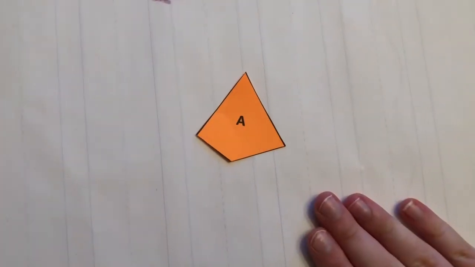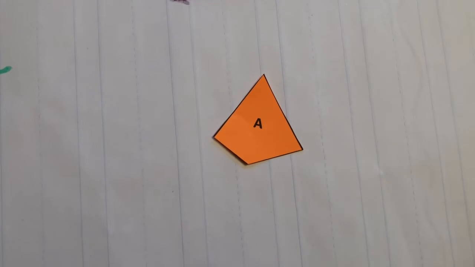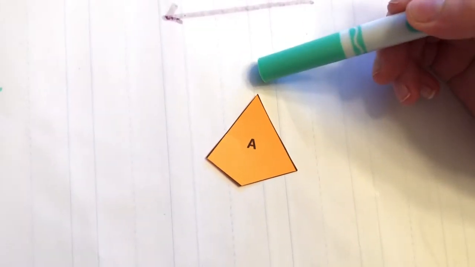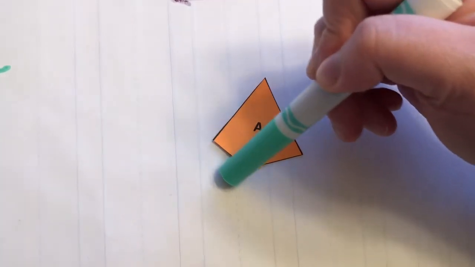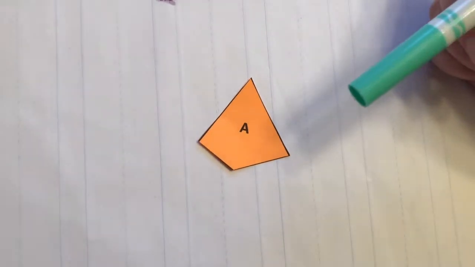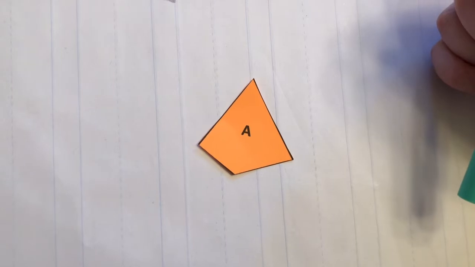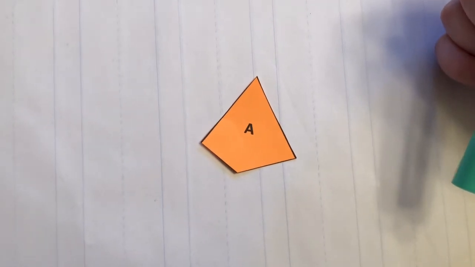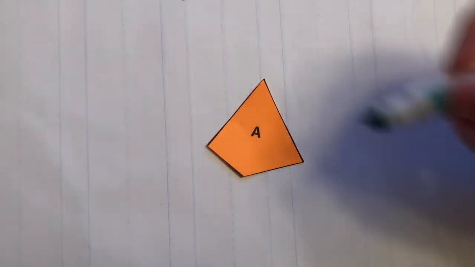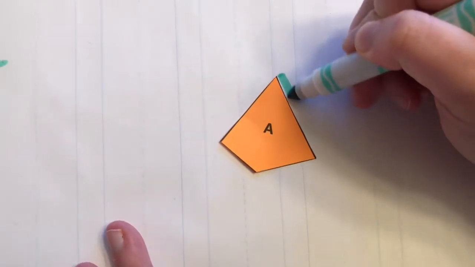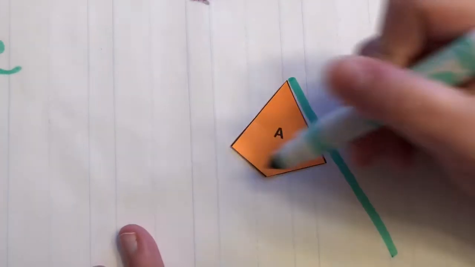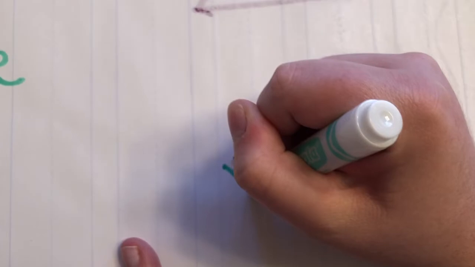So now we have shape A. So is it a quadrilateral? Let's see. 1, 2, 3, 4 lines, 4 different sides. Does it have any parallel lines? Are there any lines that are going the exact same direction? Let's see, if I were to go here and here, they aren't going the same way.